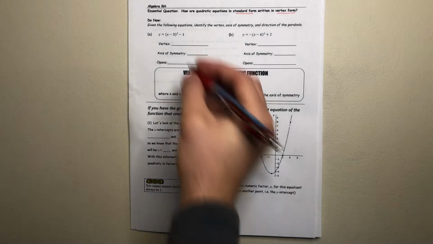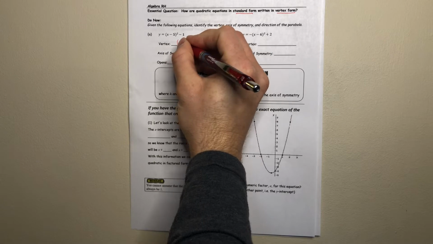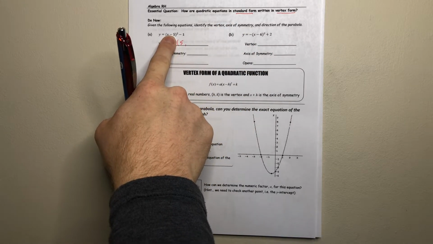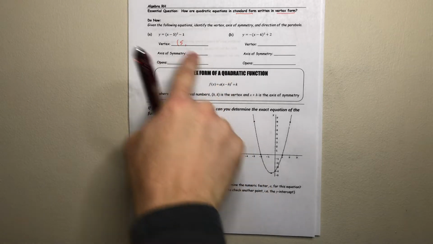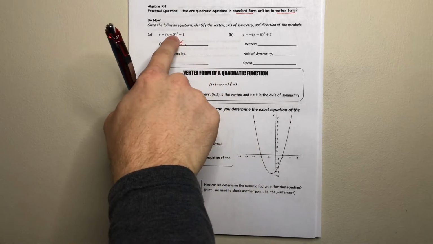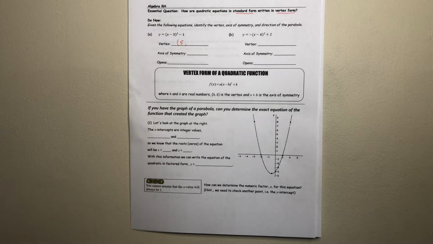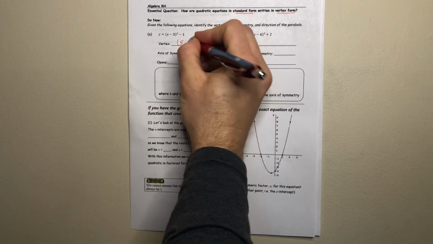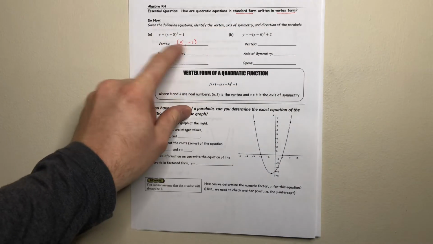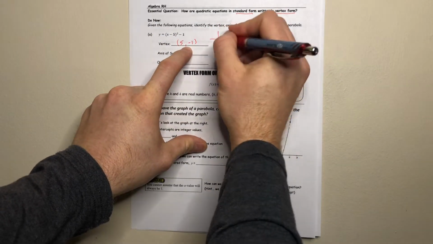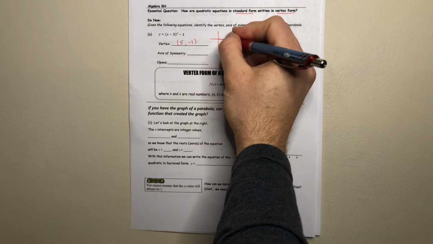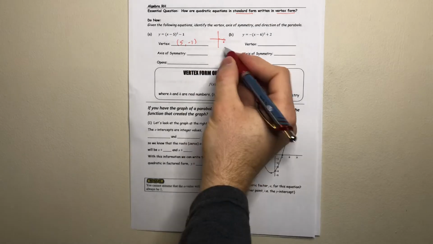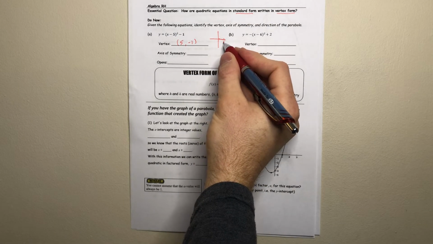All right. So the vertex can be found by taking the opposite of the number inside, because the original formula is minus h. So if it's minus a negative, it would be a plus sign. So this is just minus positive 5. And then the 1, whatever it is on the outside, you just bring down. So this is the vertex. Just to give you a visual, if we go over to 5, negative 1, let's say it's somewhere around here, this is the minimum point, right?